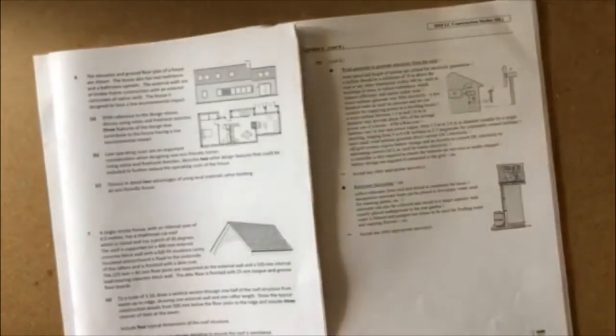Okay, part B of the questions. Low operating costs are important considerations when designing new eco-friendly homes. Using notes and freehand sketches, describe 2 other design features that could be included to further reduce the operating costs of the house. Well, I'm just looking here.